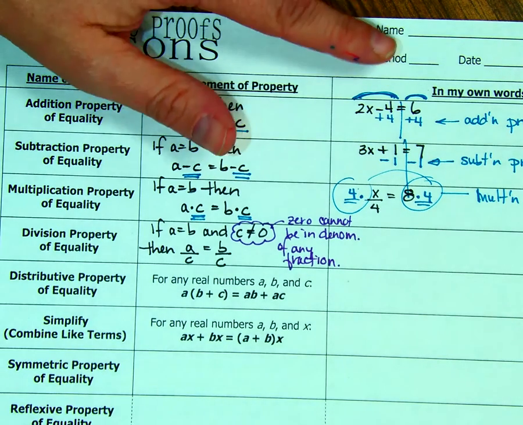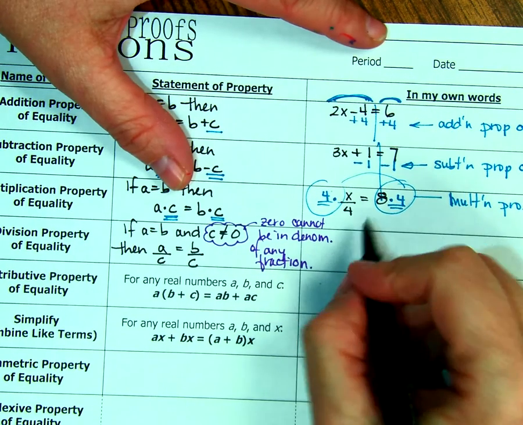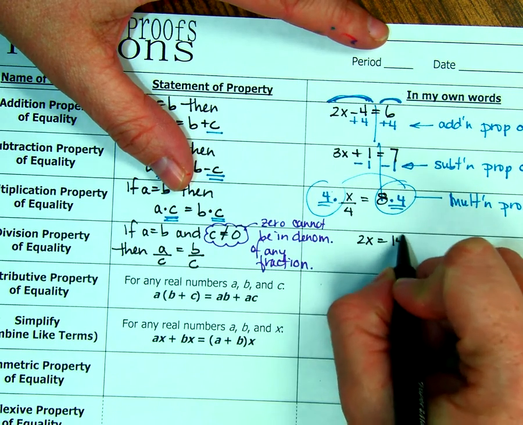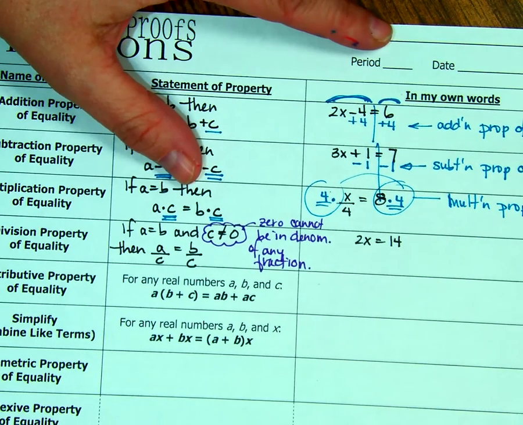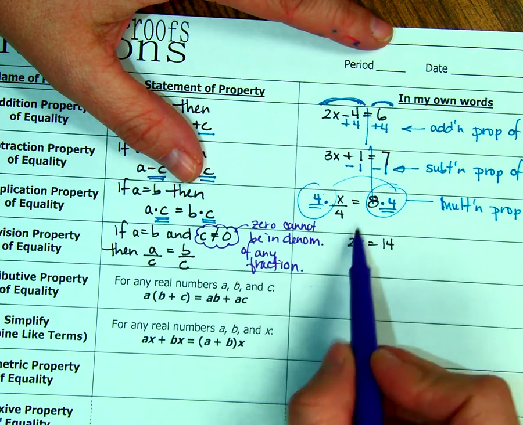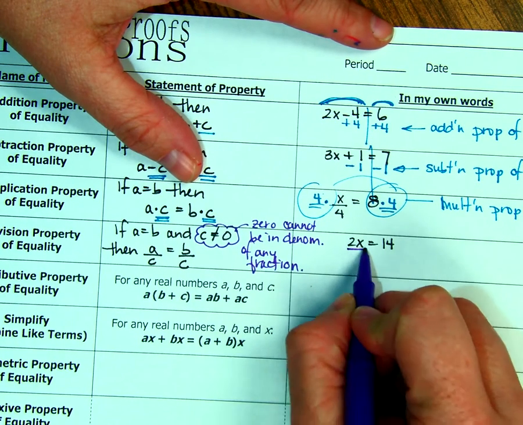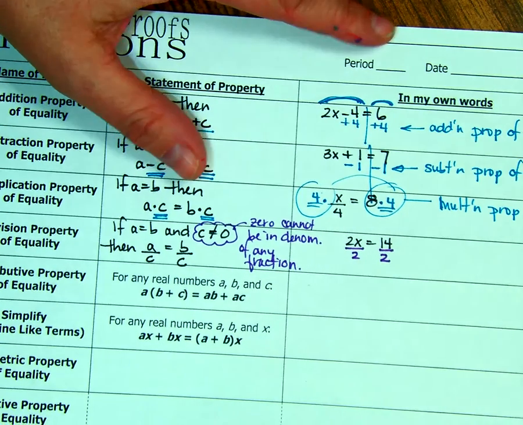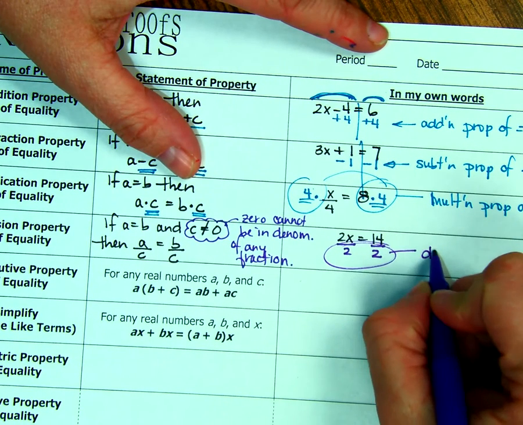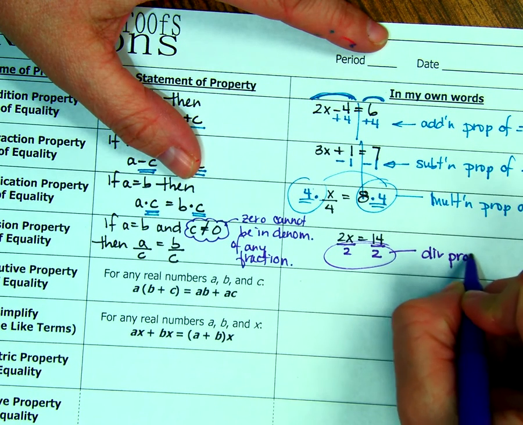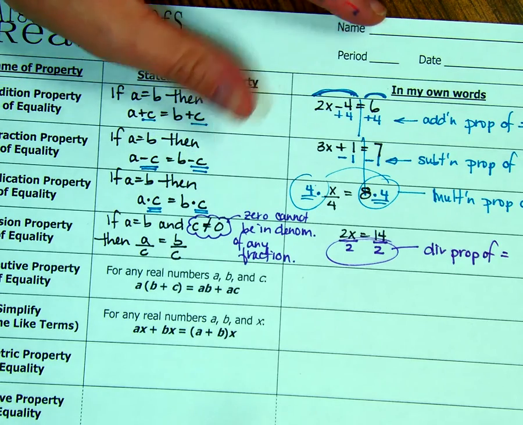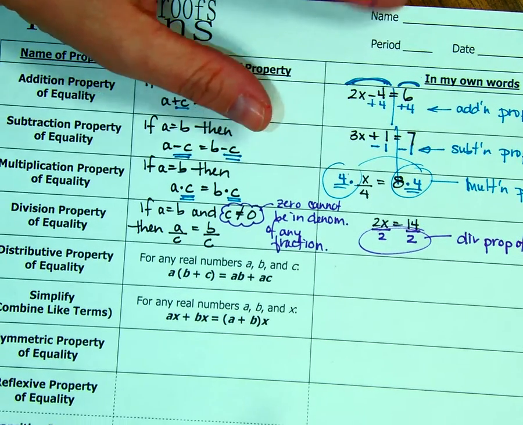So if I put this in algebra terms, let's do 2x equals 14. So if I were to solve this equation, I want x by itself. Right now I'm multiplying, so I need to divide both sides of the equation by 2. So again, dividing, this is going to be the division property of equality.